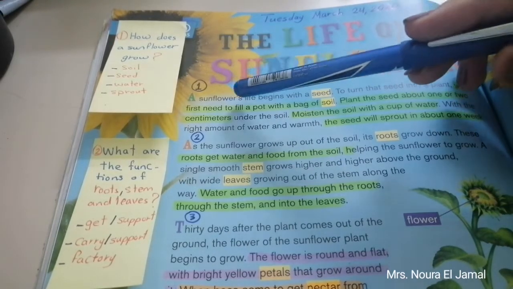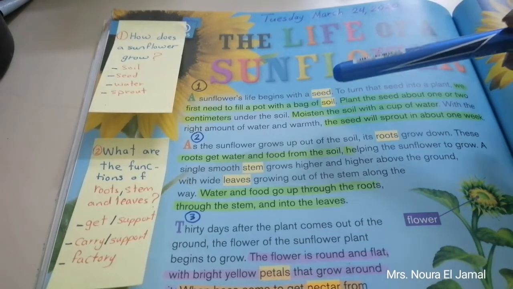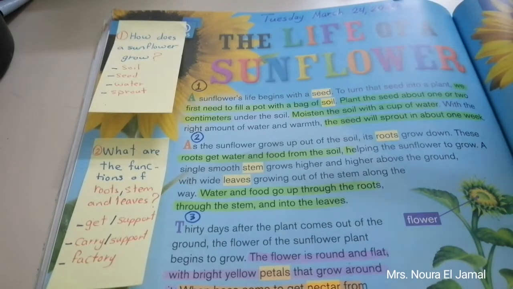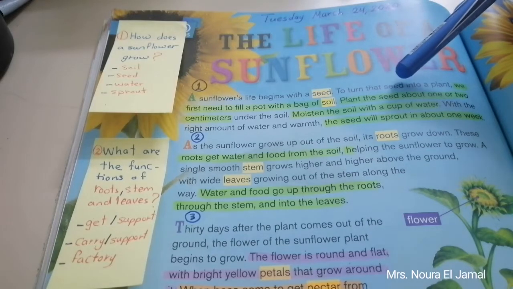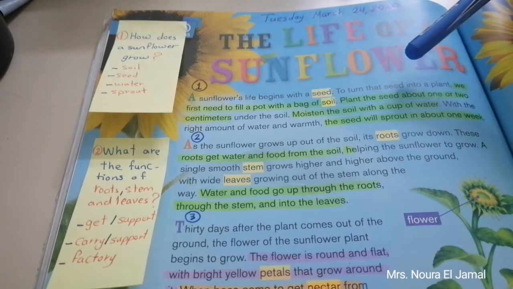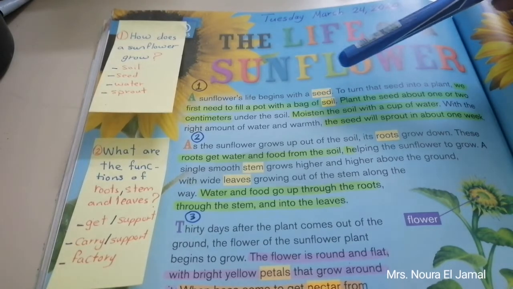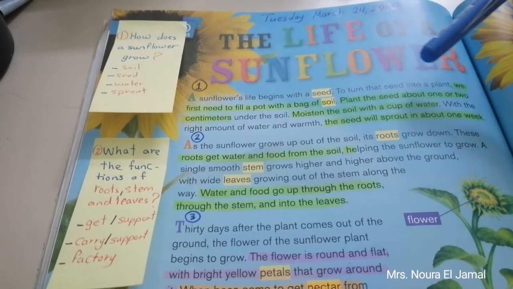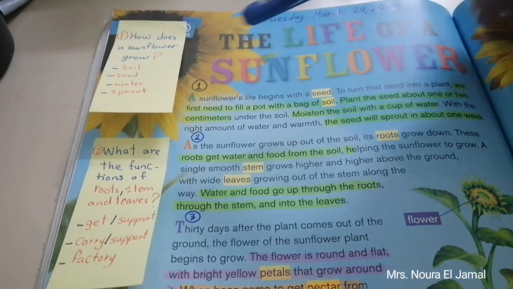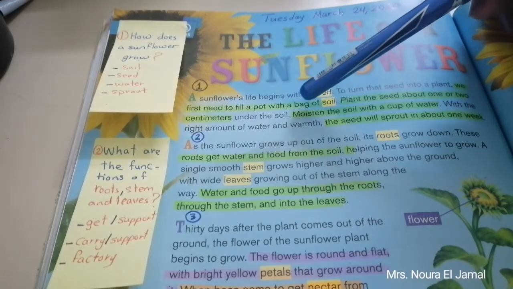A sunflower's life begins with a seed. To turn that seed into a plant. So first it is a seed, then it turns to a plant. We first need to fill a pot with a bag of soil.